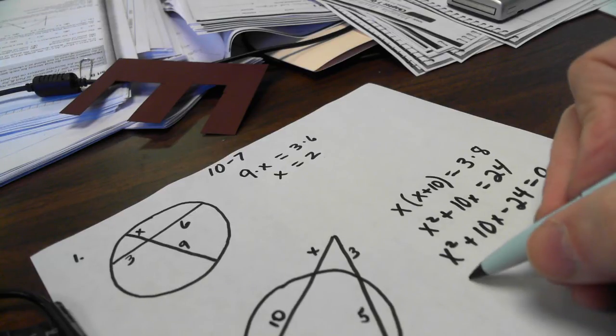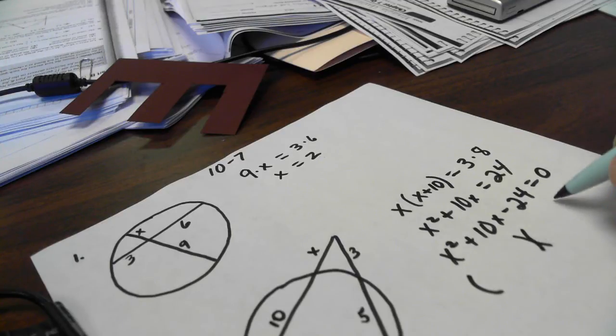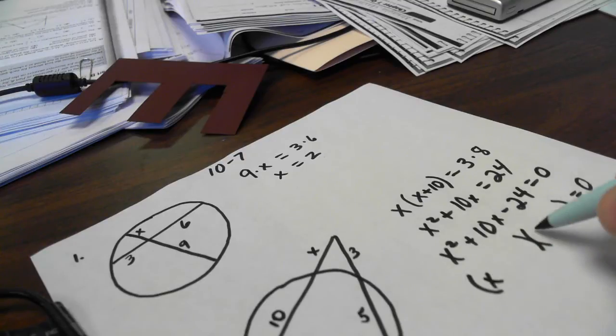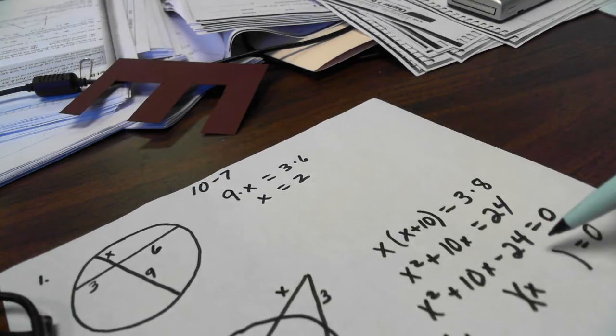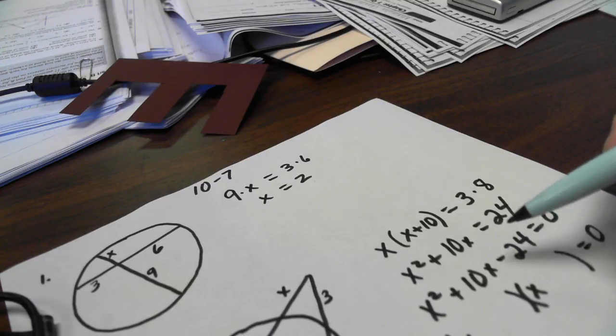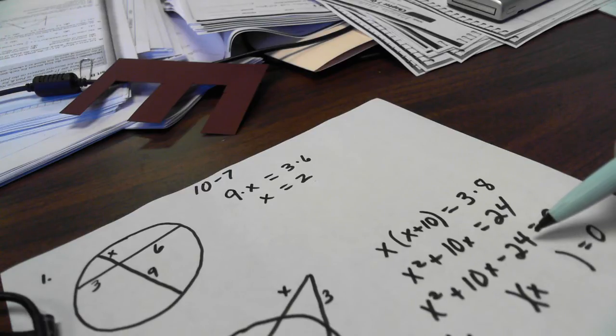And this is where you try to factor it, if you can. So here we are looking for 2 numbers that times each other give negative 24, but they add up to 10. There's several possibilities to think about.